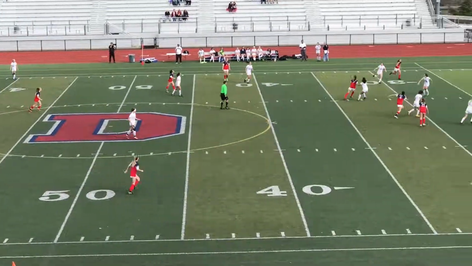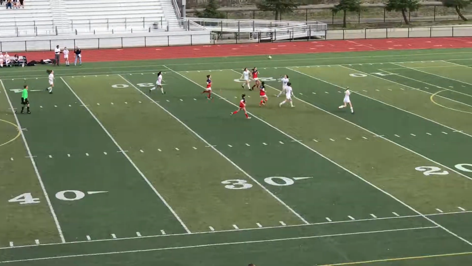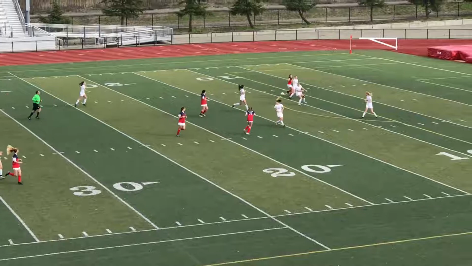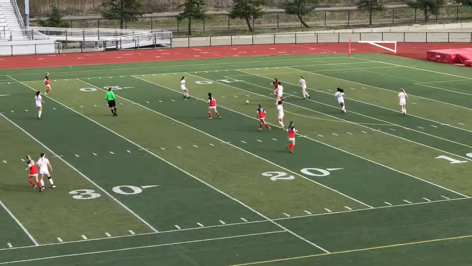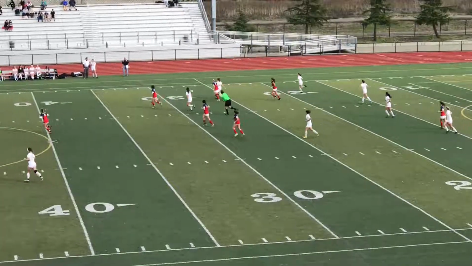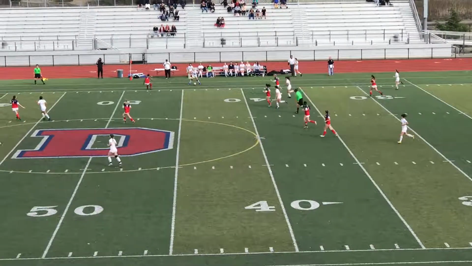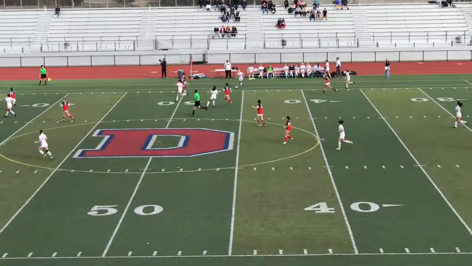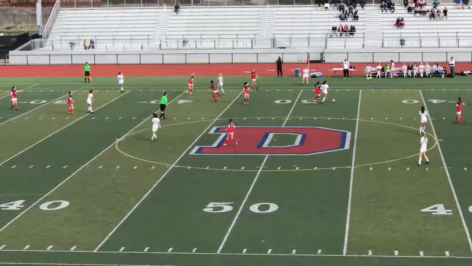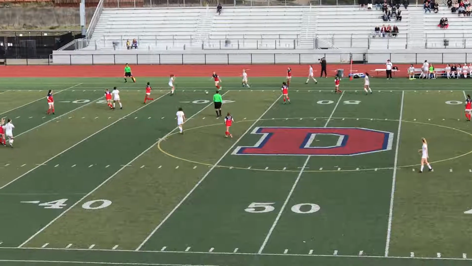That's a long kick. Right down the middle. Windsor heading that out. Dublin heading it right back. That's sent back into the middle. Windsor trying to run it up the line. Far side. Now getting sent back. And forward again.